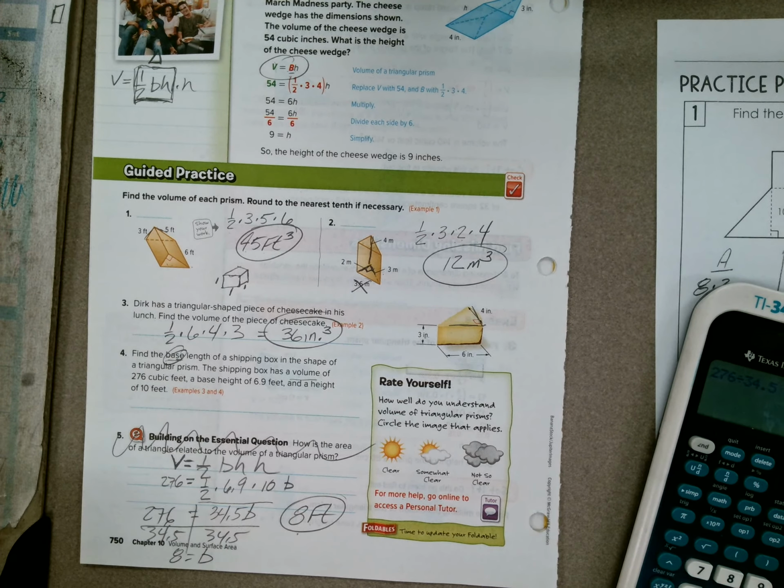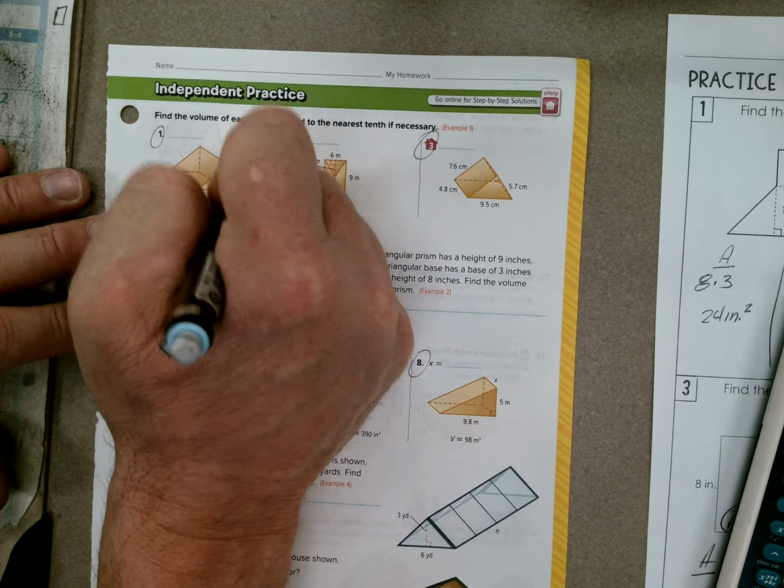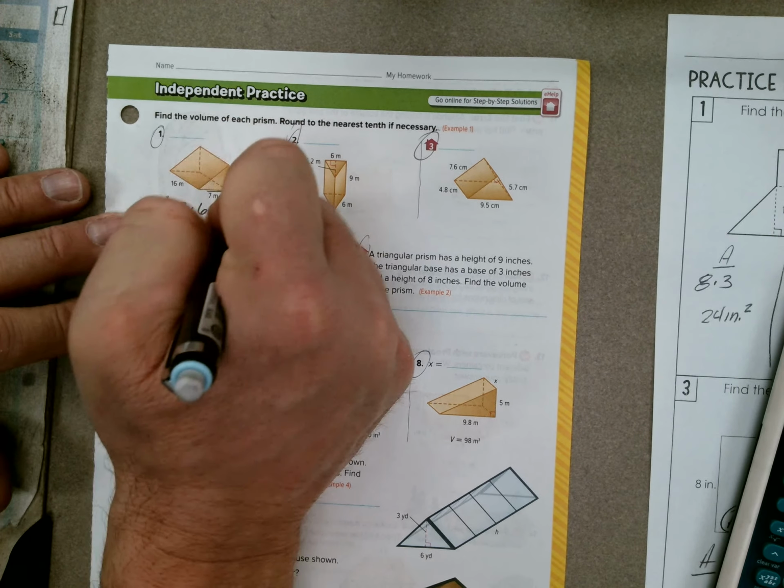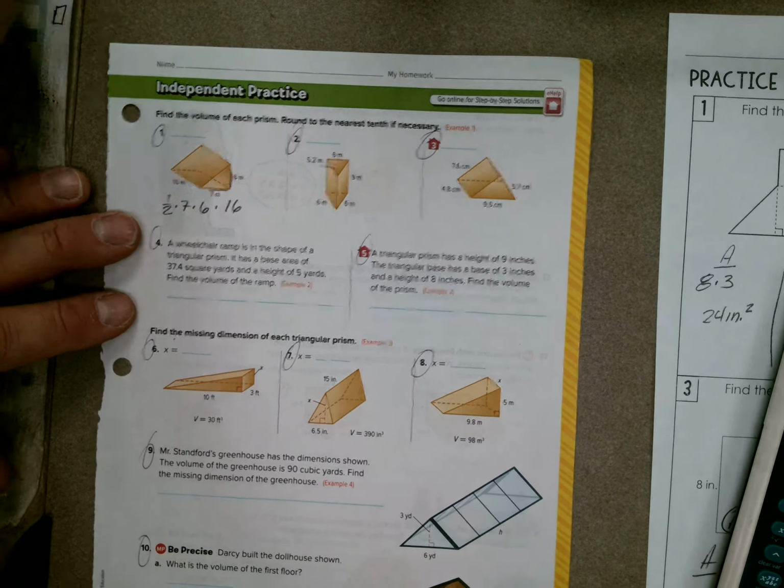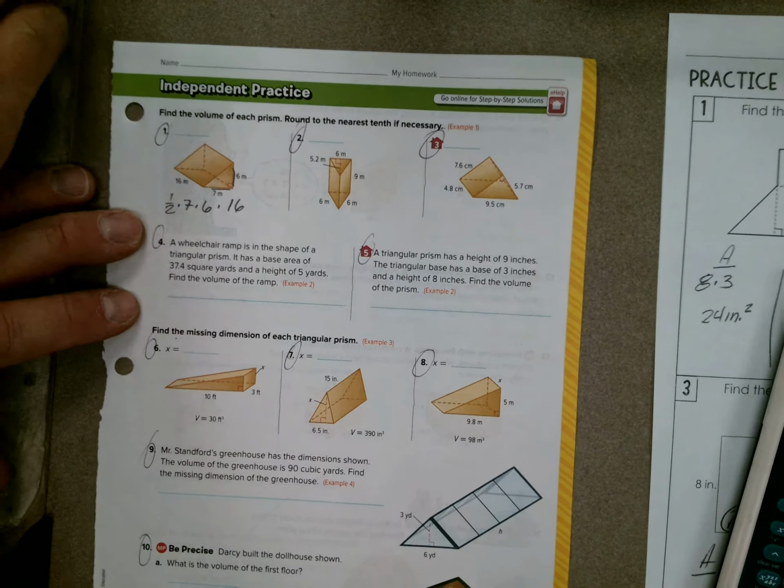So 1/2 times the base of 7 times the height of 6 times 16. Okay, and when you plug all those into the calculator, you end up with 336 meters cubed. Okay. All right, let's jump to number 3. We got numbers everywhere on these. This is where it gets a little fun.